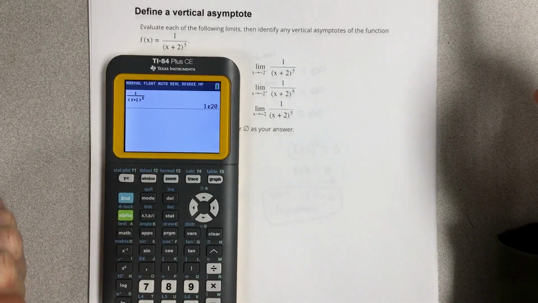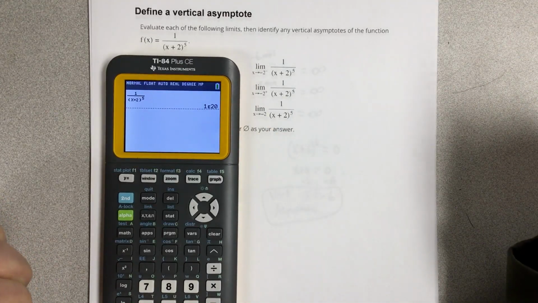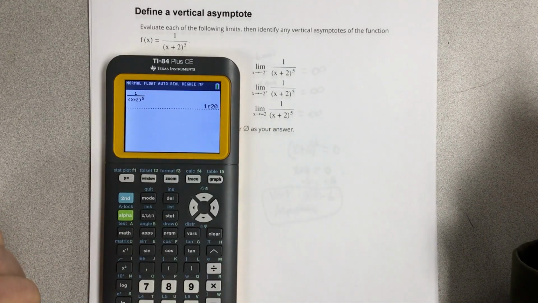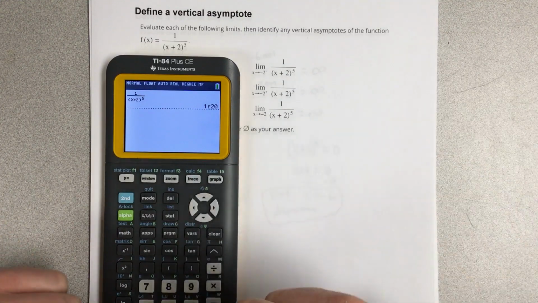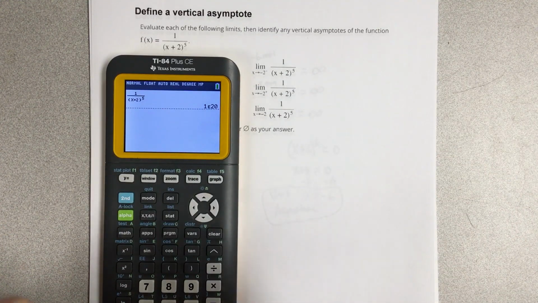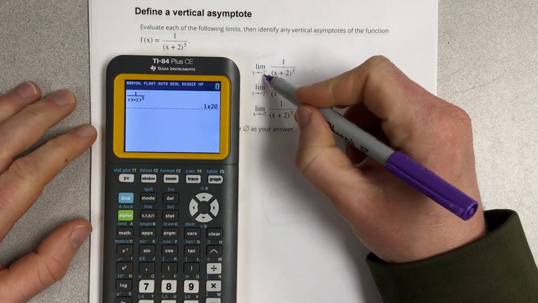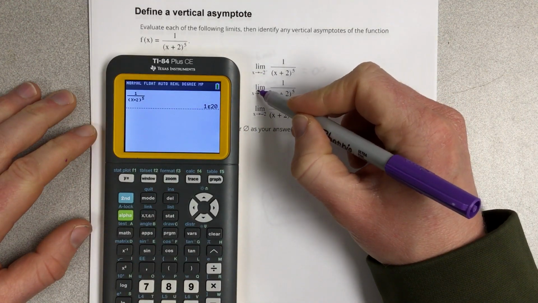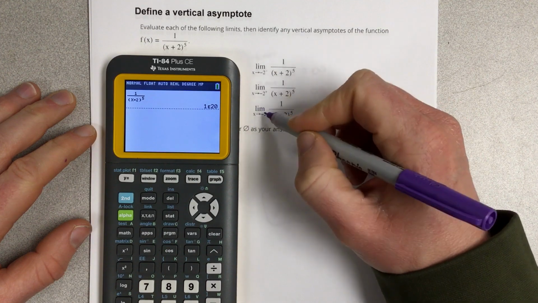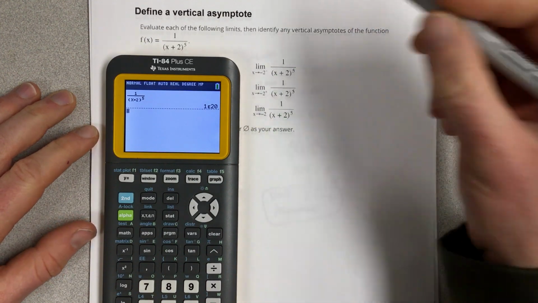In this video, we're going to define a vertical asymptote. It says evaluate each of the following limits, then identify any vertical asymptotes of the function. They give us f of x equals 1 over (x plus 2) to the fifth, and they want us to find the limit as x approaches negative 2 from the left, as x approaches negative 2 from the right, and then overall as x approaches negative 2.